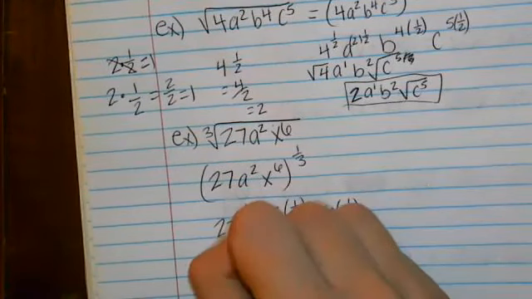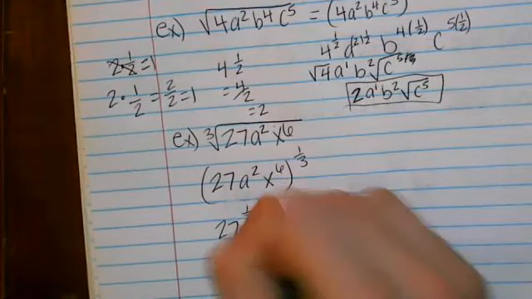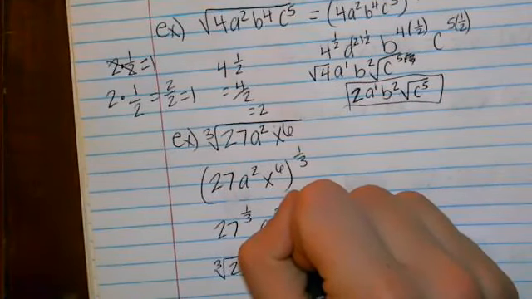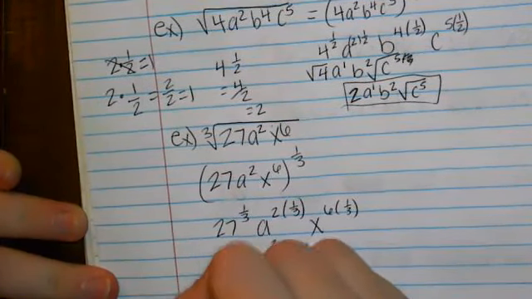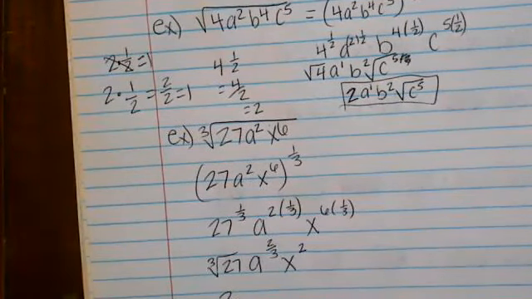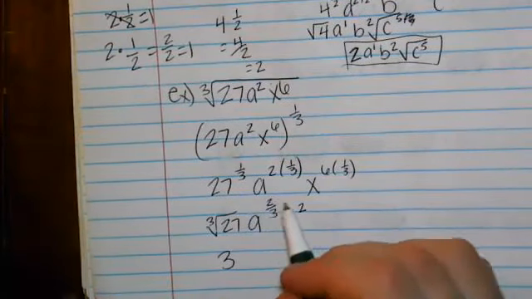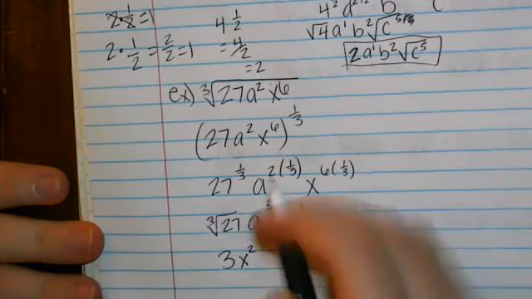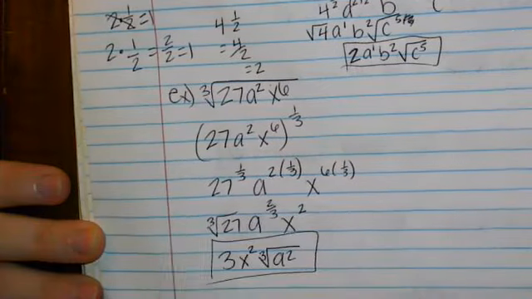A to the 2 times 1/3 is 2/3, and then x to the 6 times 1/3 is x squared. Okay, the cube root of 27 is 3. A to the 2/3 is still a rational exponent. So we have not achieved bringing that out. So we want to look for a whole number exponent. So x squared would come next. Since this was not able to be simplified, we put it back in a radical. Cube root of a squared. That would be the final answer.